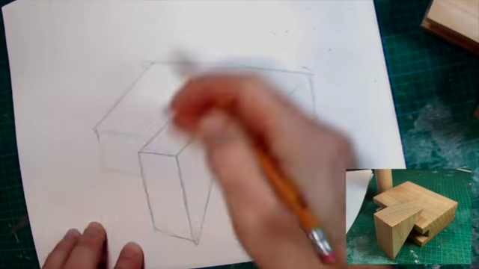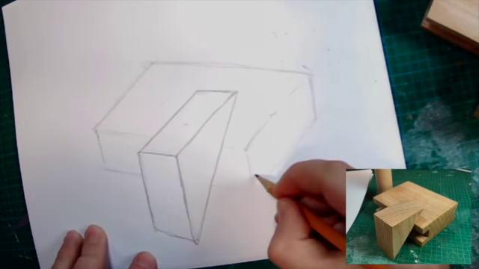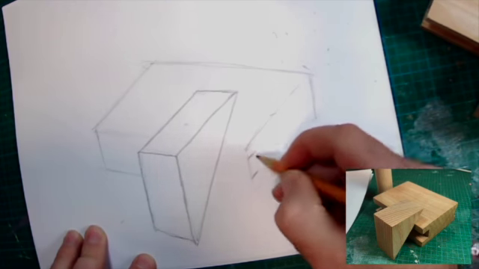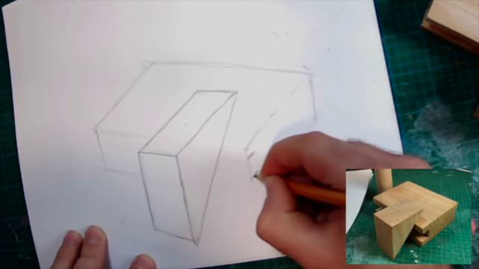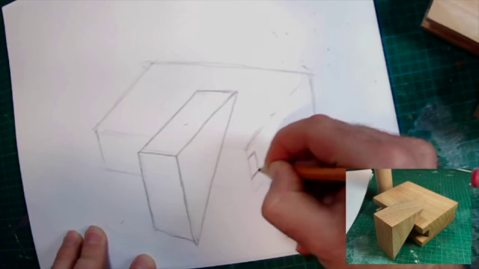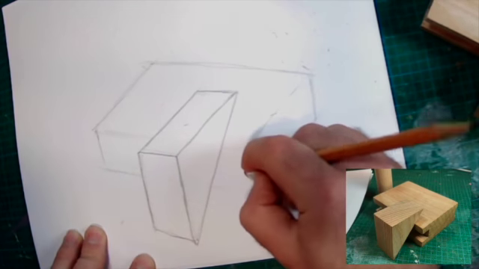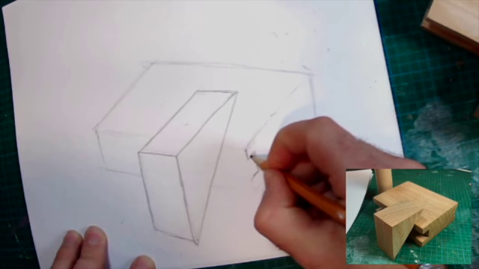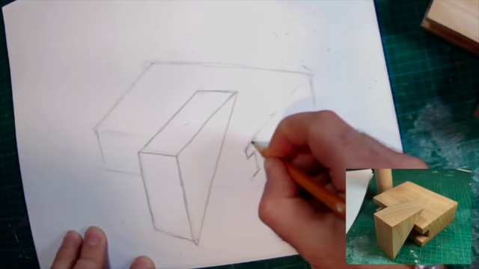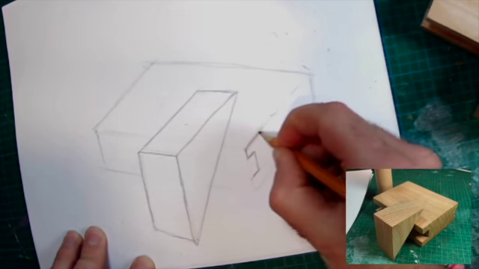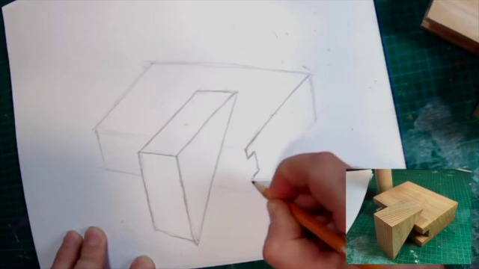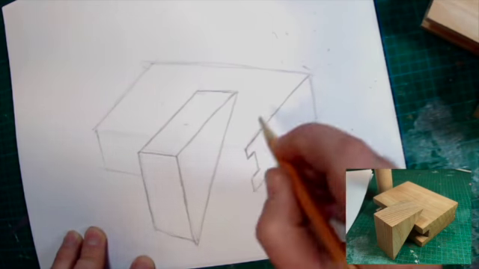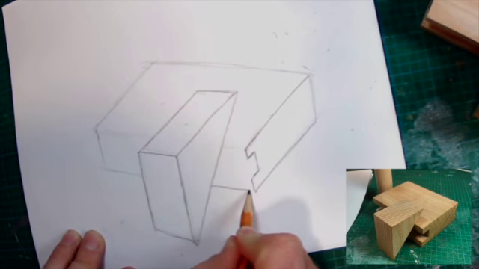Okay, so now that I have this one in, I'm going to start creating the piece that comes, the cutout. Just like we did in the last video, I'm going to draw a couple of little lines, draw that in. This now gets erased. And I'm making sure that this line here is parallel to the line for the top edge, and this line is parallel as well, so that these work together.